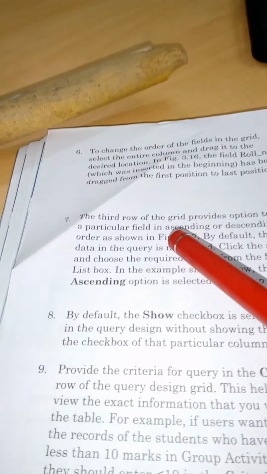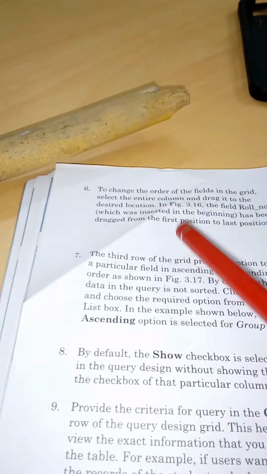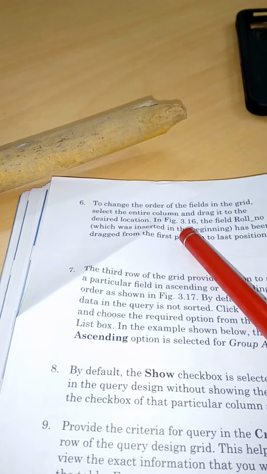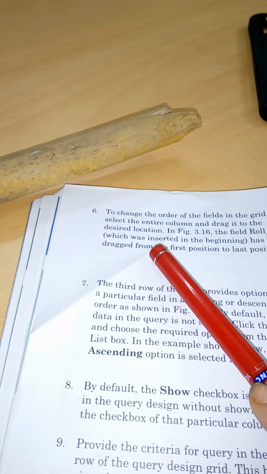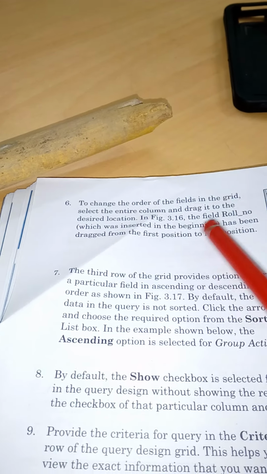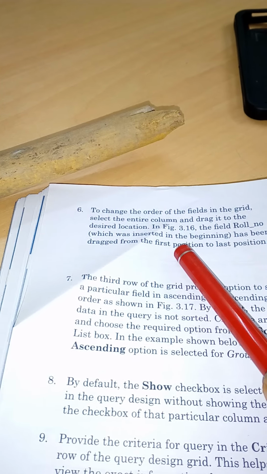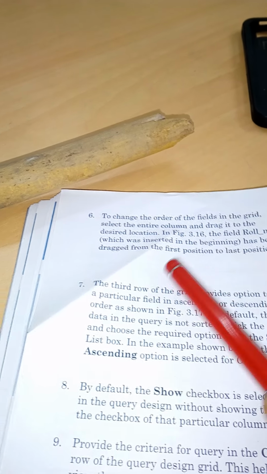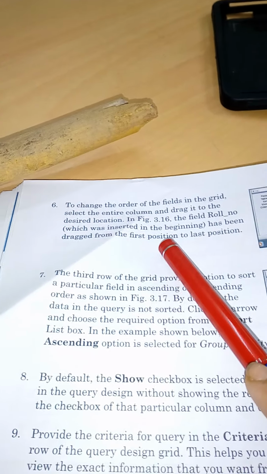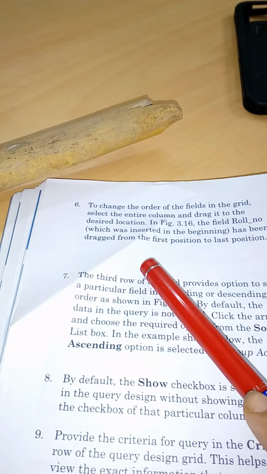Now turn to page number 45. To change the order of the fields in the grid, select the entire column and drag it to the desired location. The field Roll Number, which was inserted in the beginning, has been dragged from the first position to the last position.